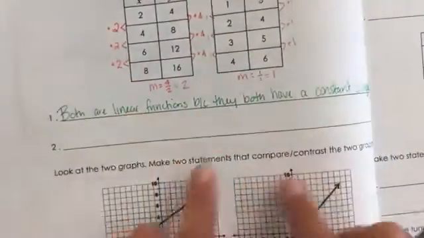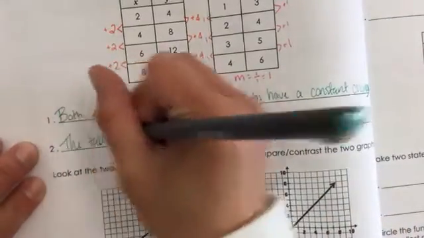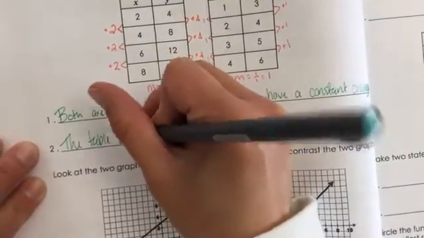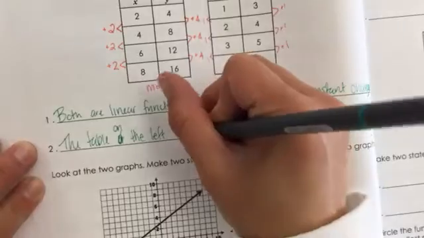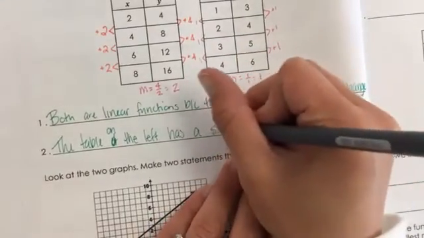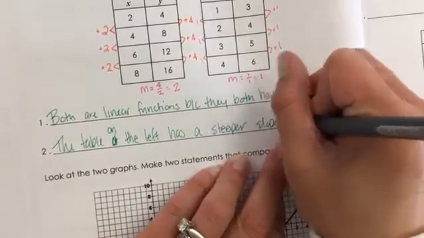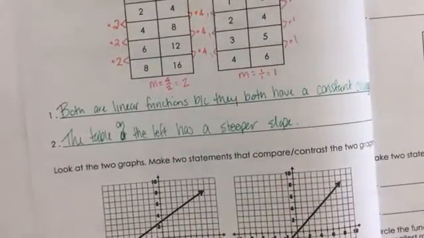They're the same, they're both lines, but they're different because the table on the left has a steeper slope. We were able to get that information from the table.